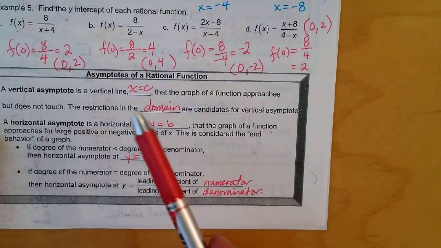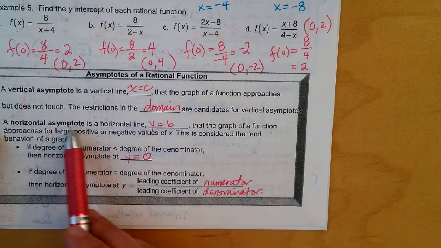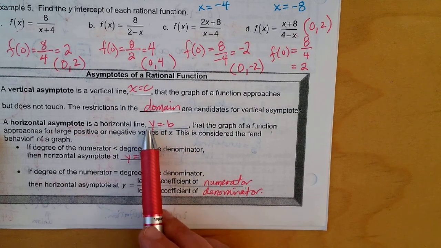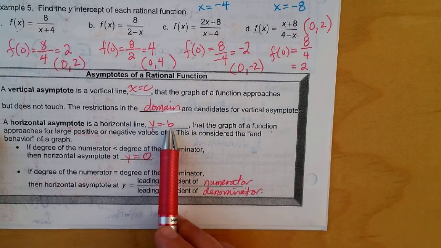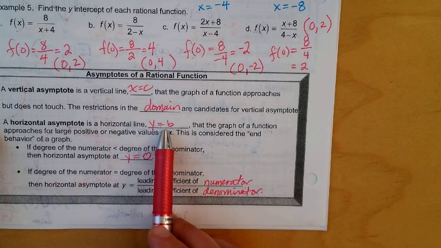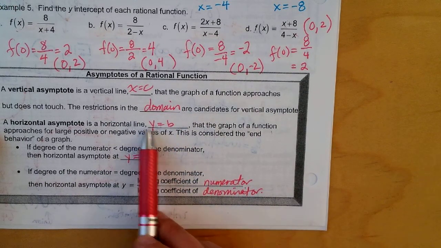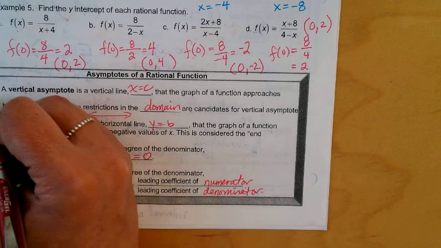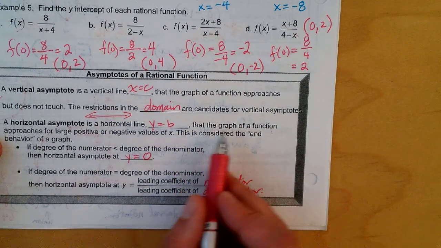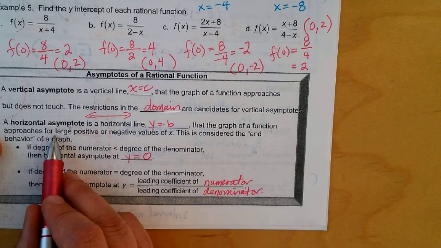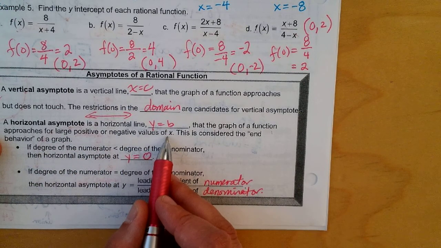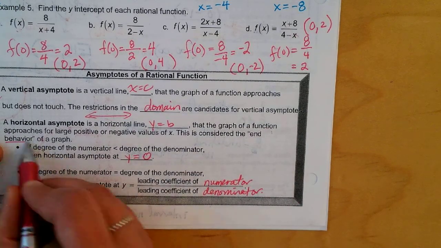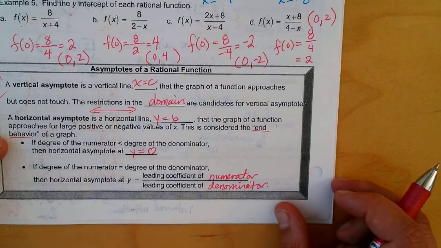Then you have a horizontal asymptote. It's a horizontal line, so that's why it's y equals b, and b in this case is just a different number than c, still a constant though. So you have a horizontal line, right? A horizontal line looks like this, a vertical line looks like this. The graph of the function approaches it for large positive or negative values of x. This is considered the end behavior of the graph. It's kind of a calculus type concept.